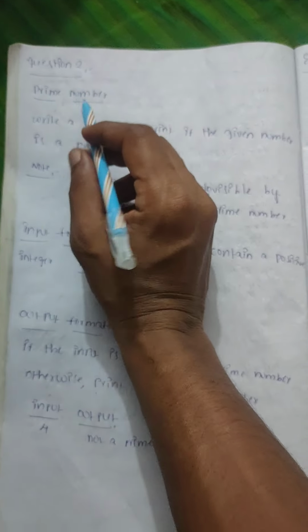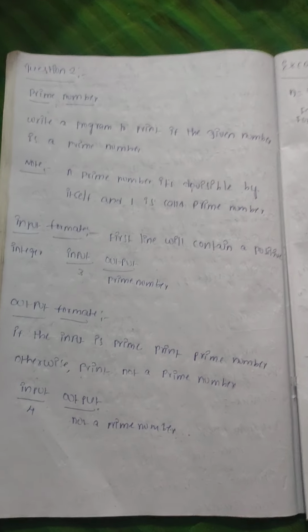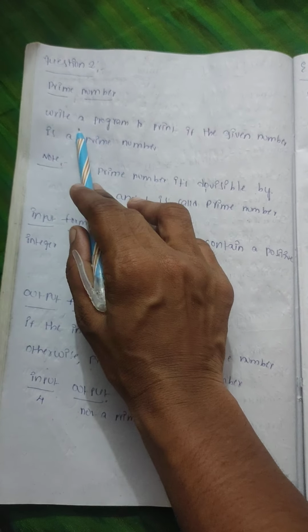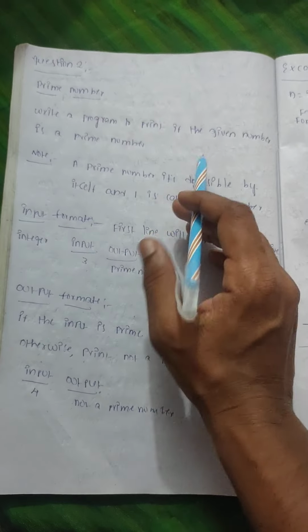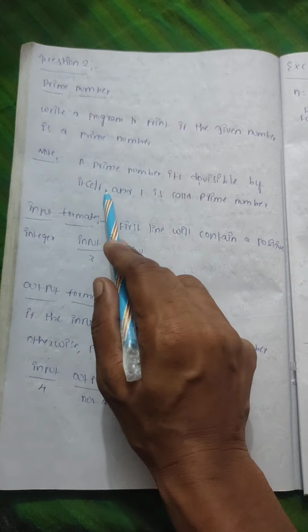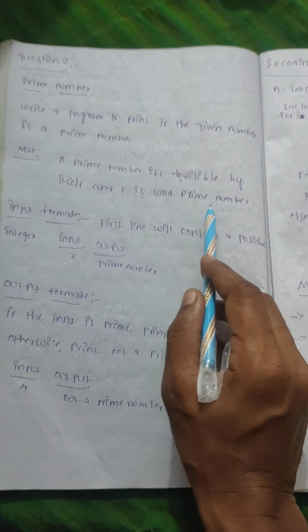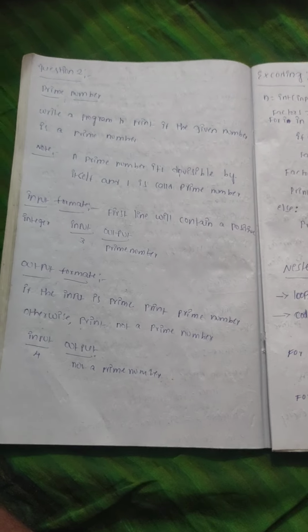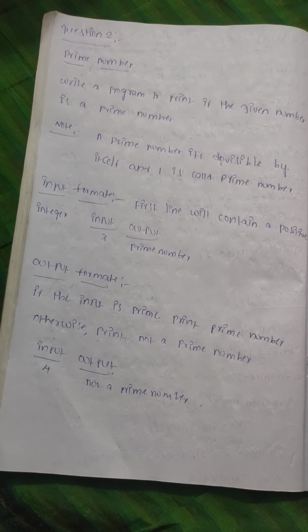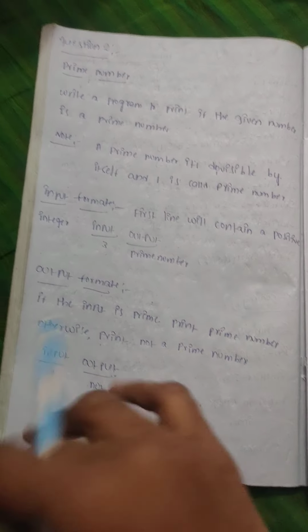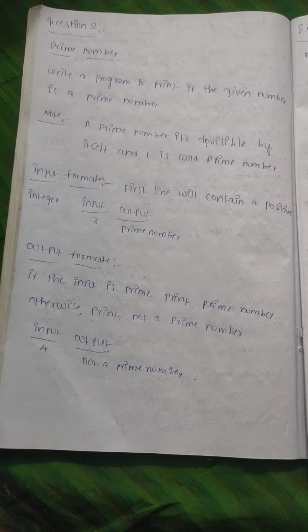We discuss prime number. Write a program to print if the given number is a prime number. So, a prime number is divisible by itself or 1. Prime number is nothing but it is divisible by itself or 1, and that is called a prime number. So that's why we call it a prime number. Okay, do all of you understand?